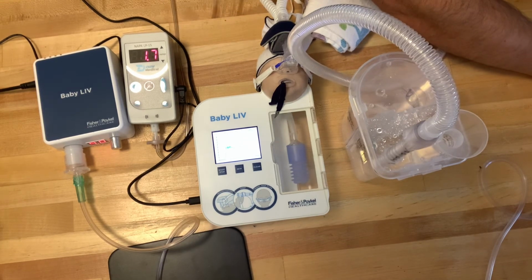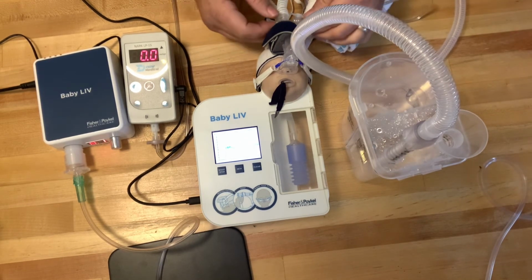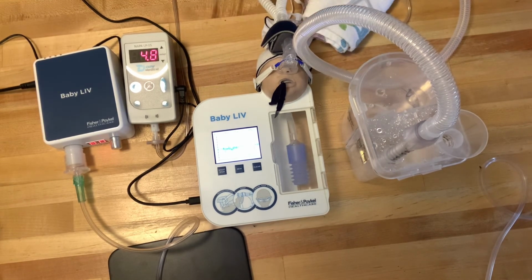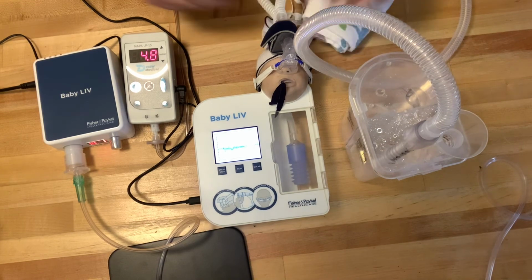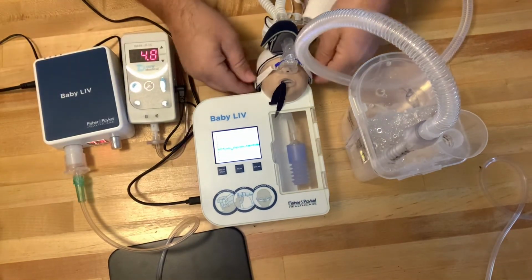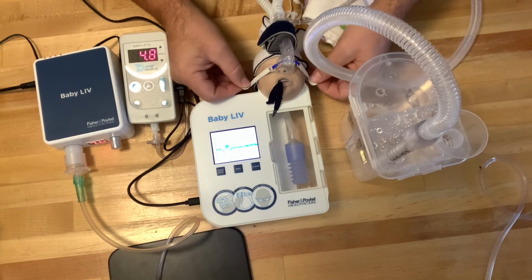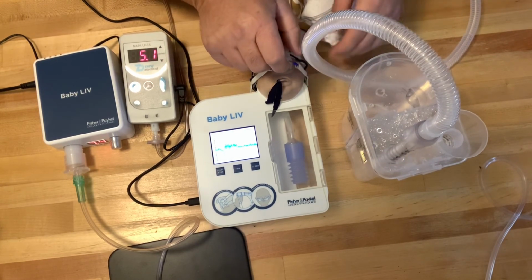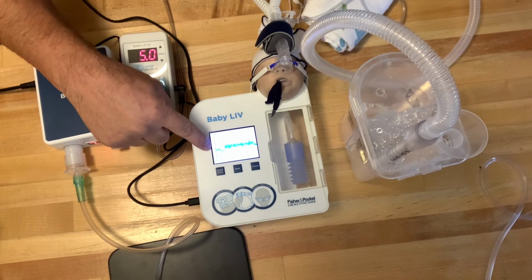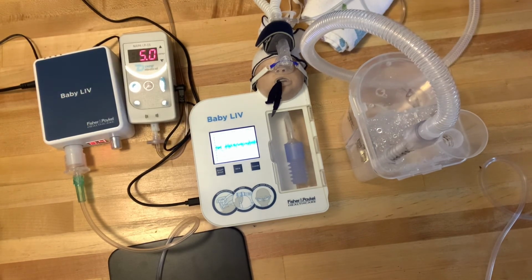So it's a neat little safety alarm to let you know when you are not compliant. Okay, so we plugged back in, set my flow back to 8 liters of flow. Go ahead and tighten this up to get a seal. And there we go, we're back in business. 5 centimeters of water pressure.